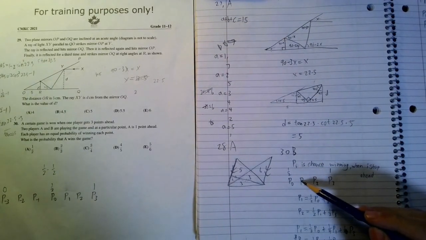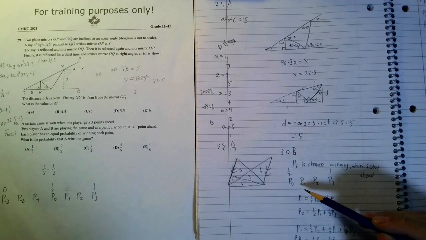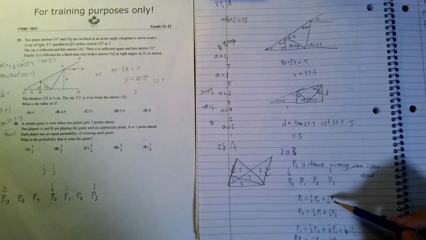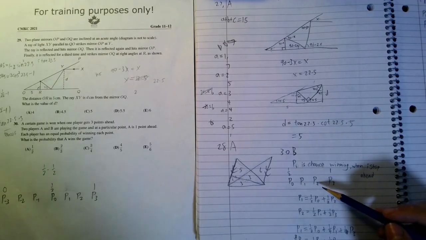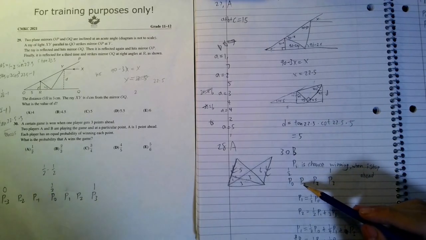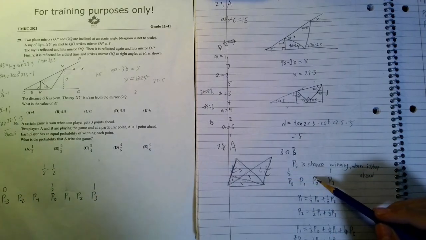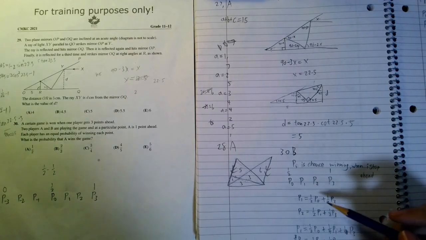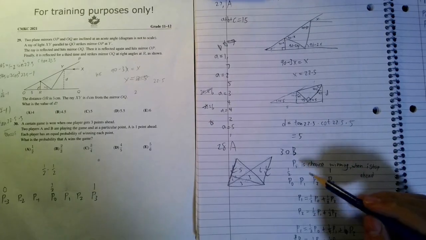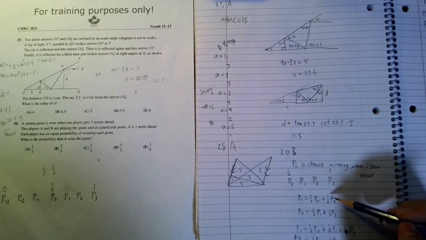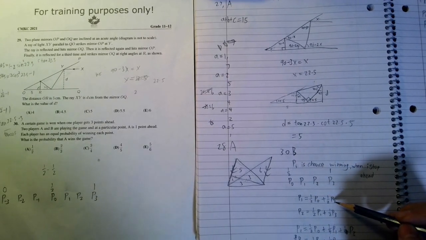So the chance of P1 winning is going to be 1/2 P0 plus 1/2 P2. Just imagine it this way, okay? There's a 1/2 chance I go to the state P0, and a 1/2 chance that I go to P2, and the chance of winning is 1/2 the chance of winning of this, and 1/2 the chance of winning forward, and yes.